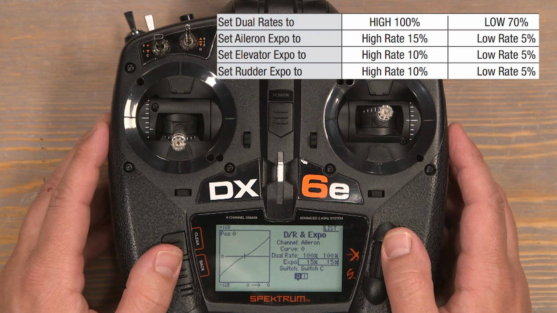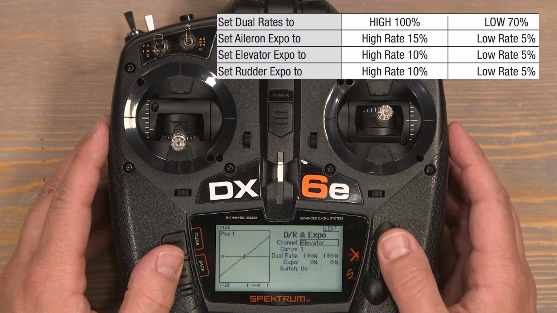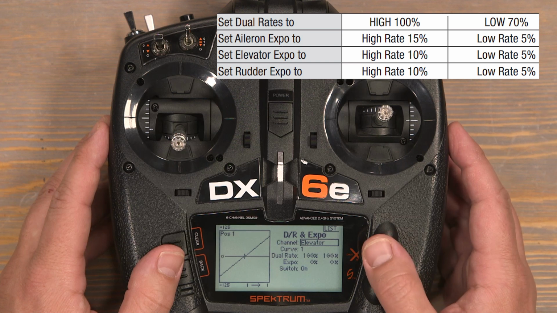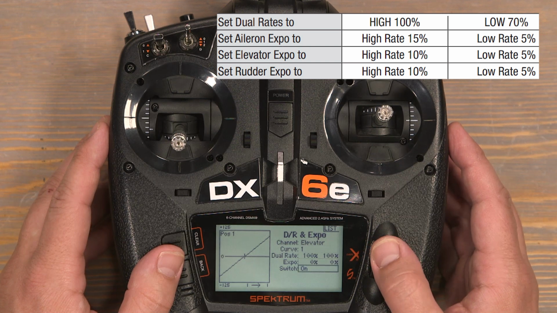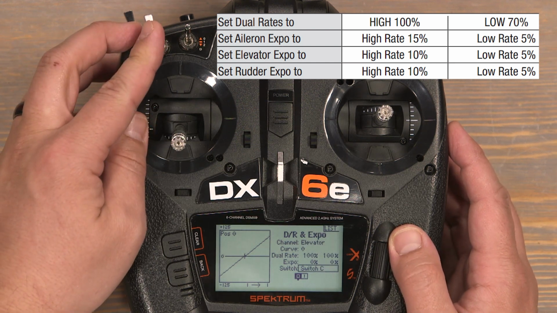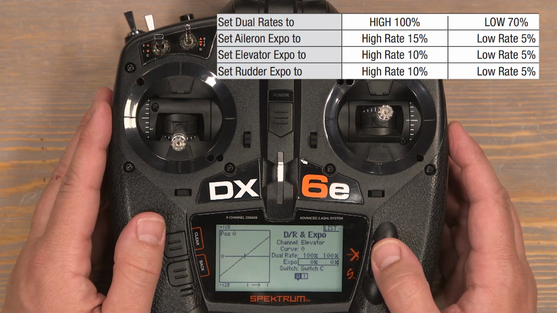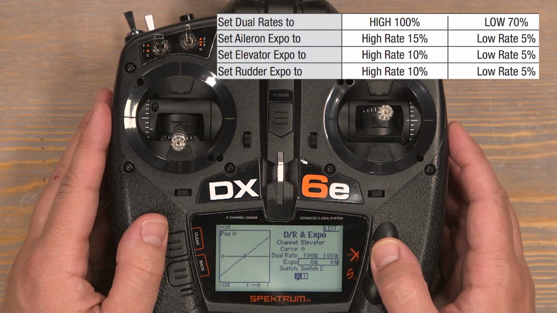Now that our aileron dual rates and expo are set, let's scroll up to where it says aileron and click. Scroll to the right and select elevator. Now scroll down to switch on and select the switch. C switch in the 0 position is again high rates. We'll leave the dual rates at 100%. But this time we need to add an expo of 10%.